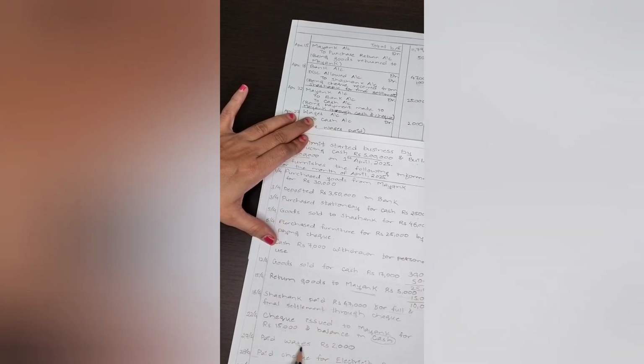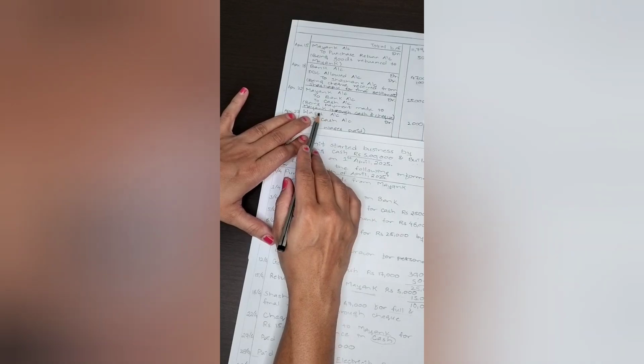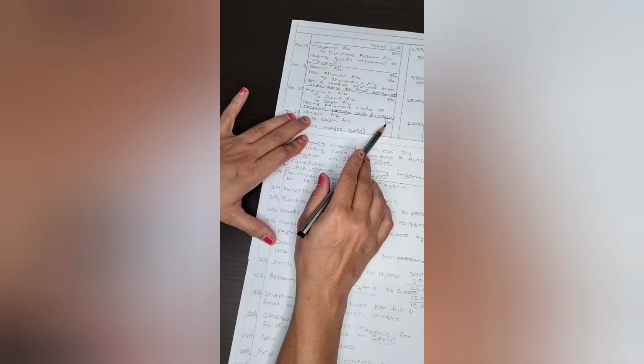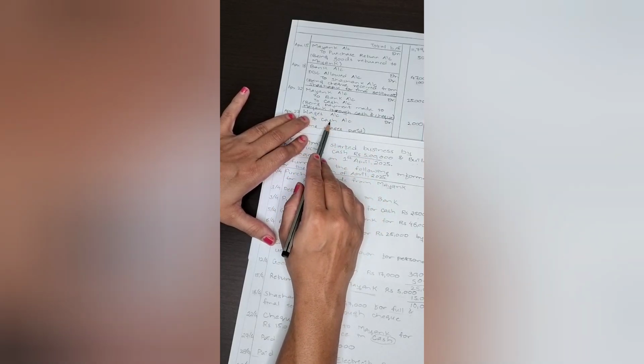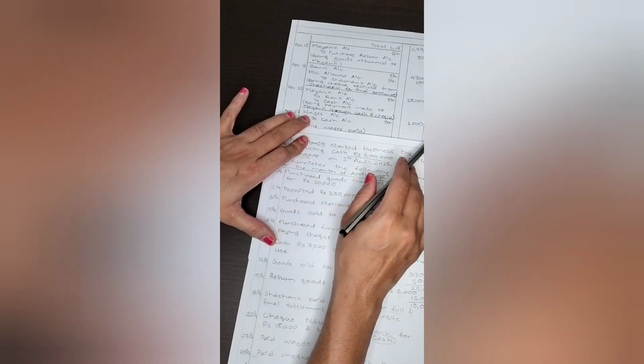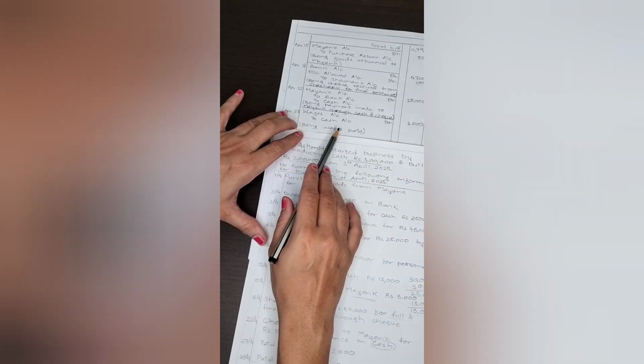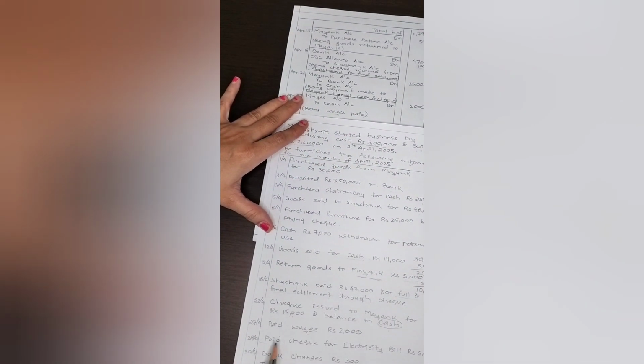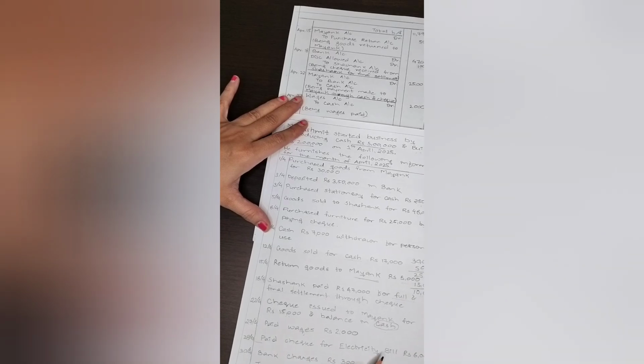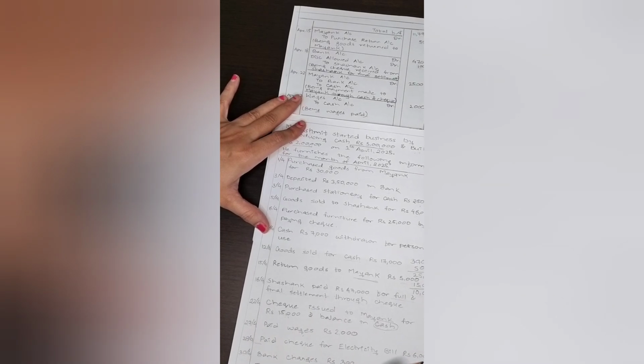Okay. Now here it is wages rupees 2,000. So wages account debit, our expense increases. To cash account, our asset decreases by 2,000. Being wages paid.